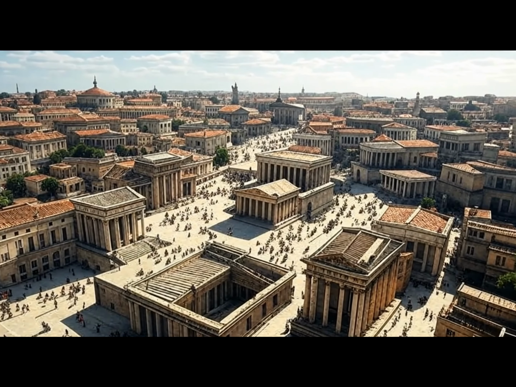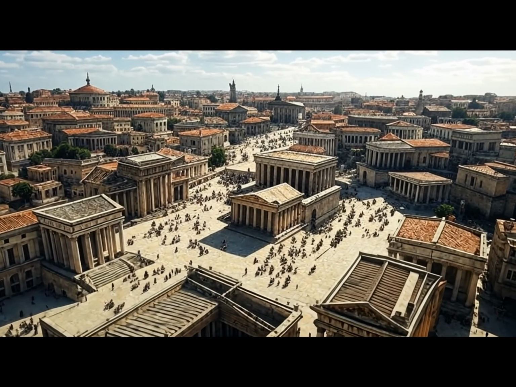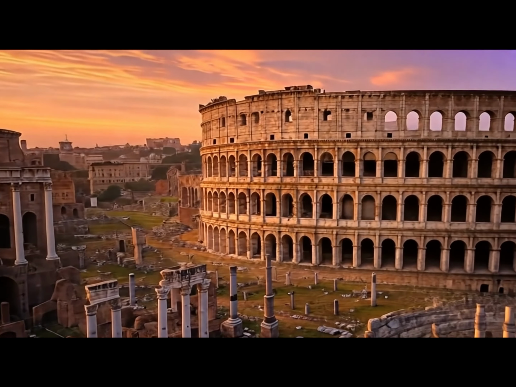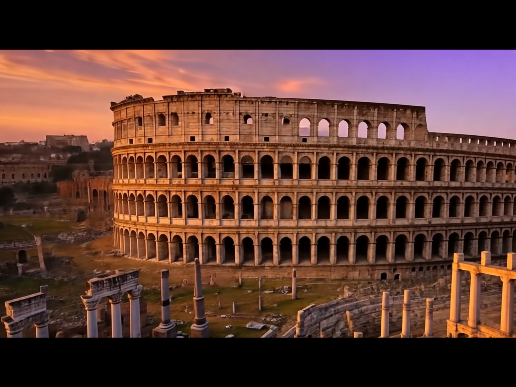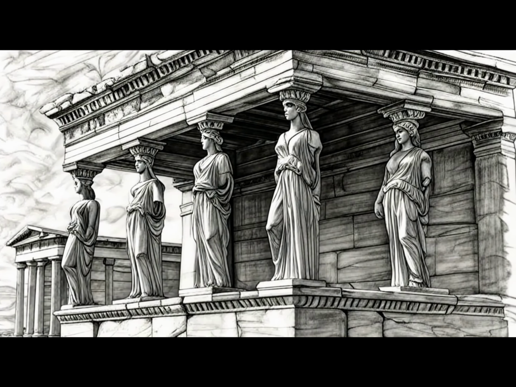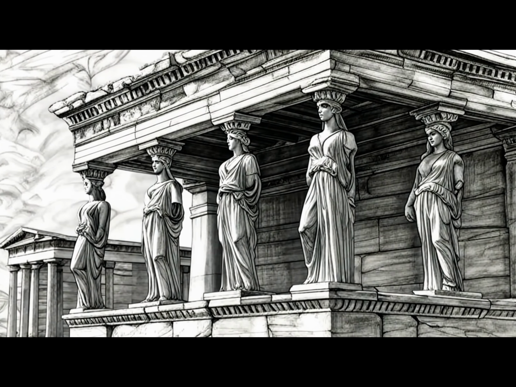Step into the world of Roman architecture, where towering columns and intricate designs defined an era. Inspired by the Greeks, the Romans refined and expanded classical architecture, leaving behind a monumental legacy. The Greeks viewed columns as representations of the human body, the base as the feet, the shaft as the torso, and the capital as the head.